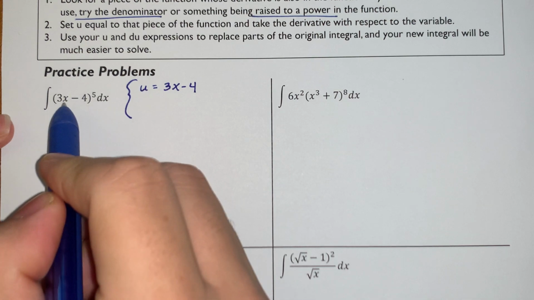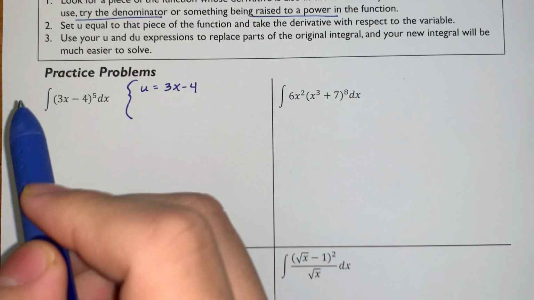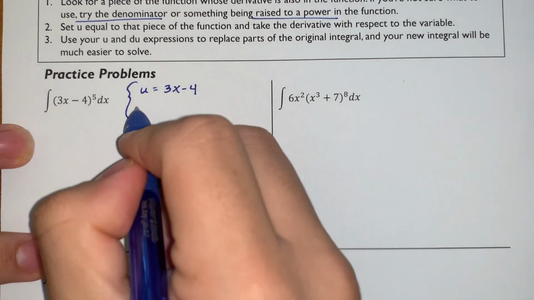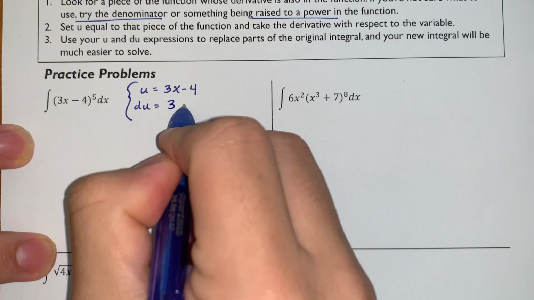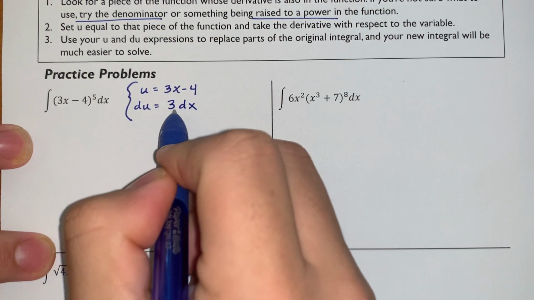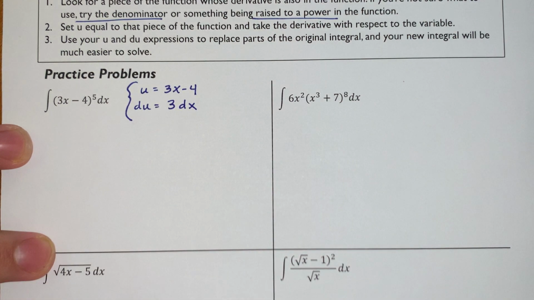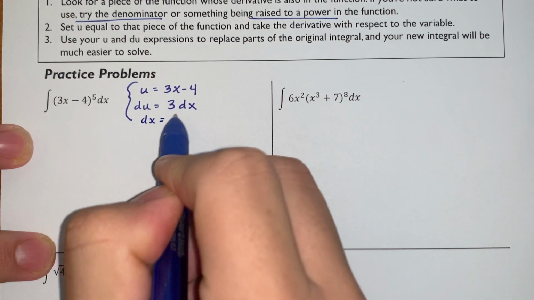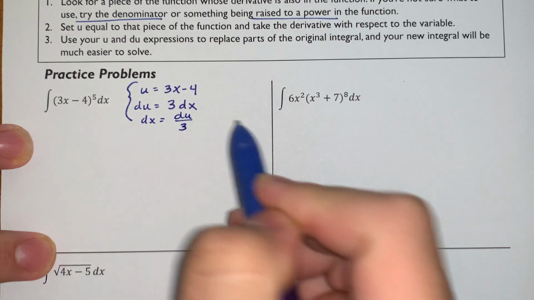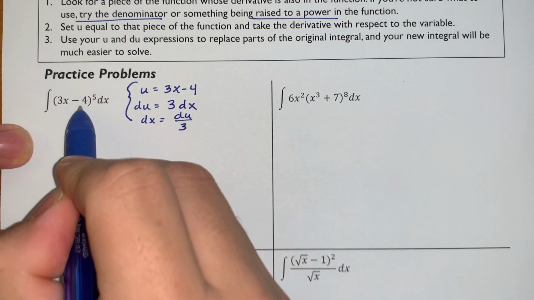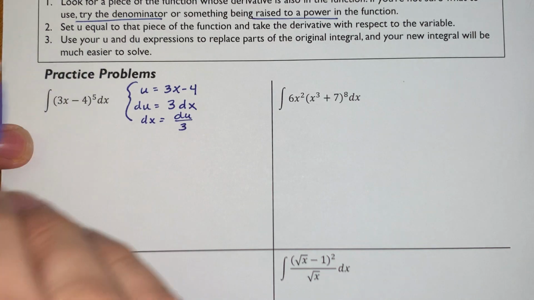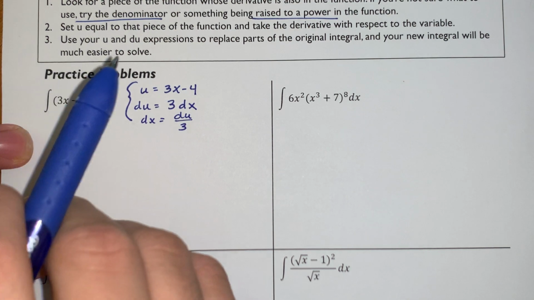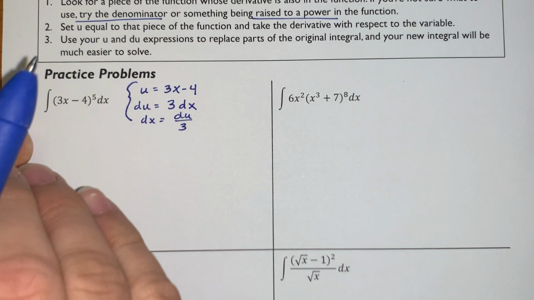The reason I'm doing this is because there's really nothing on the outside of the function. If I say this is my U, I have to think ahead about what the derivative is. The derivative is just 3, and then we multiply it by dx. The ultimate goal is to get dx by itself, so I divide both sides by 3. When I substitute everything back into my original integral, there cannot be a single x variable. Everything has to be in terms of U. The second you have any kind of x variable in there, you've already done it wrong, and you should probably pick a different U.